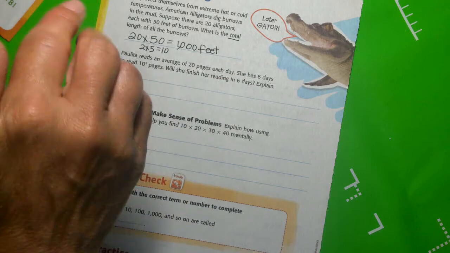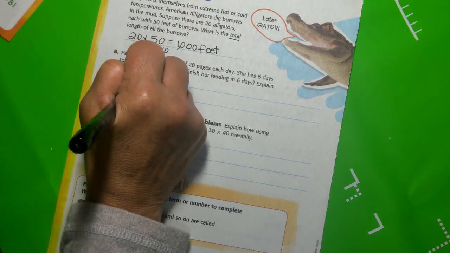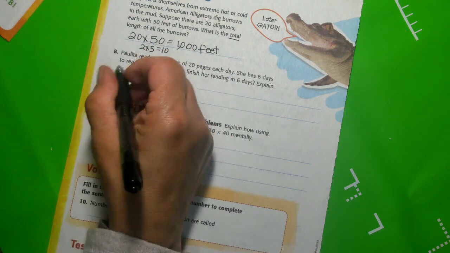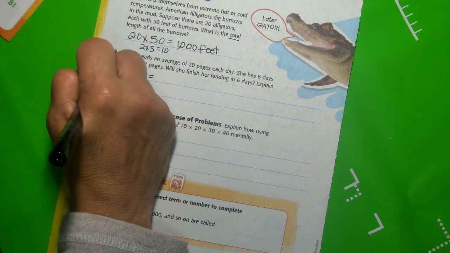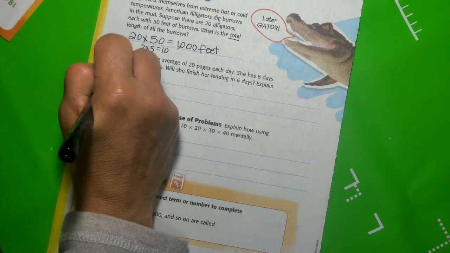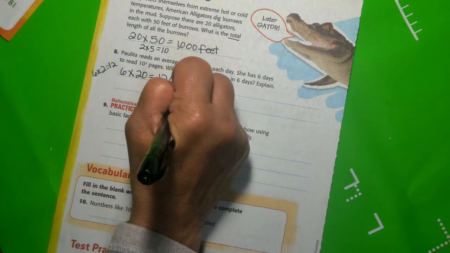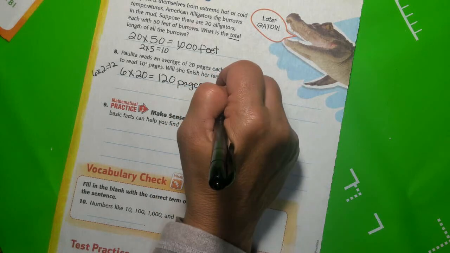So in 6 days, that'd be 6 times 20 pages each day, right? How many pages is that? So hopefully you know your basic math fact of 6 times 2 equals 12. And then I'm going to add my 0. So that's 120 pages. How many does she want to read each day?